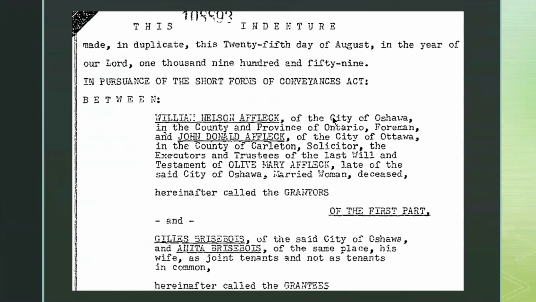Now there was an instrument number here, which tells me that there's a file that I can request about this property. So if I then went on to OnLand and I put in that number in the order section, I got the full legal document between William Nelson Affleck and John Donald Affleck, who were trustees of the last will and testament of Olive May Affleck, late of the city of Oshawa. So they're trustees and executors. And then it mentions my grandfather and my grandmother's names here as who they're selling the property to. And there is a lot more information in this document.